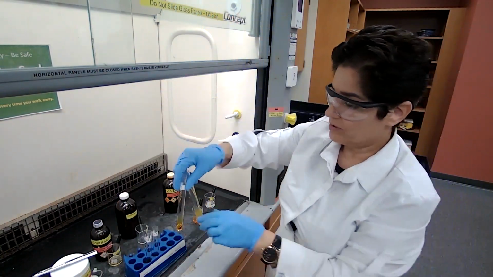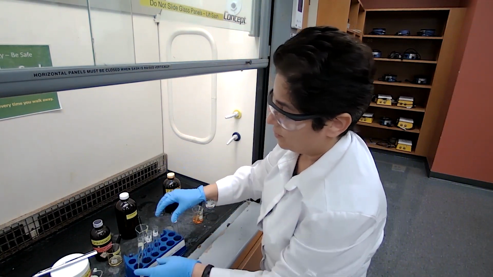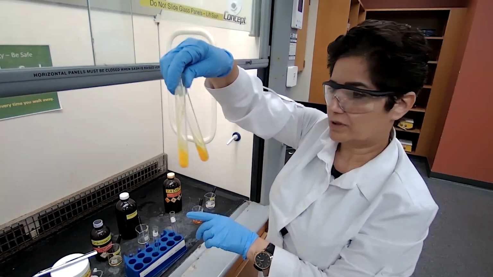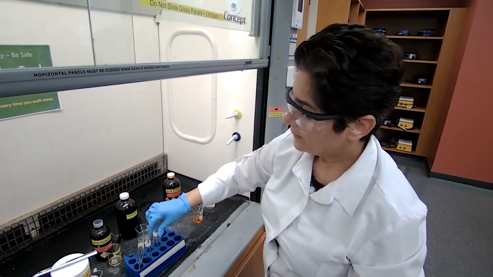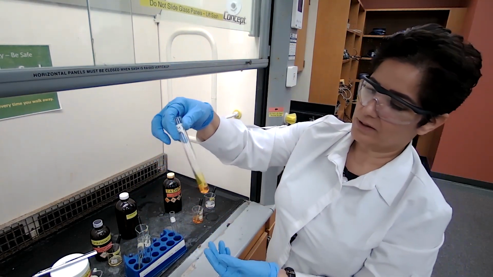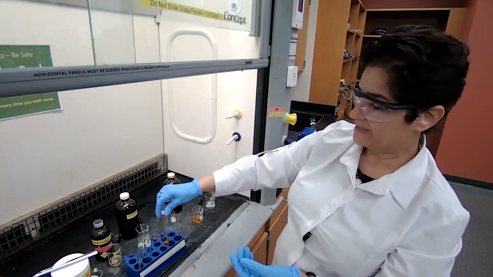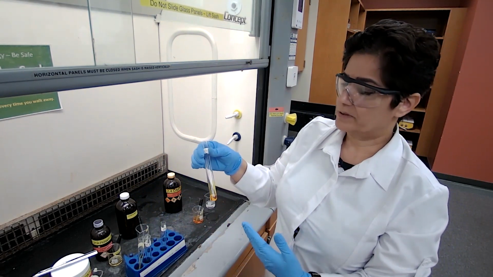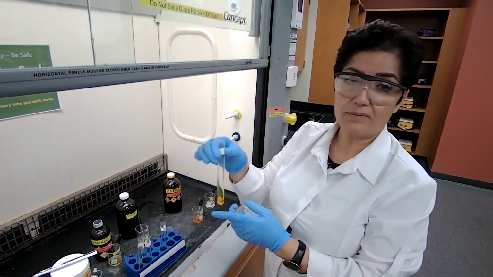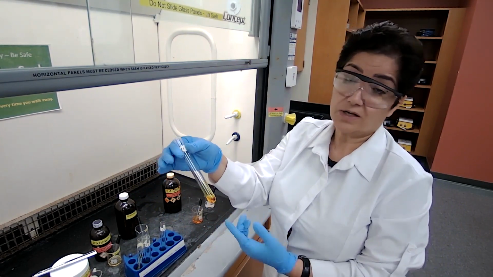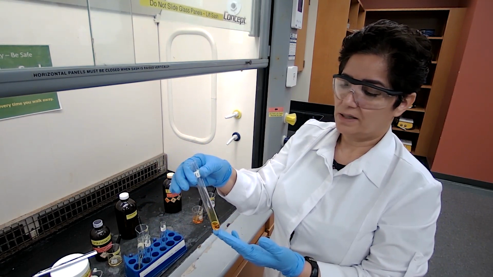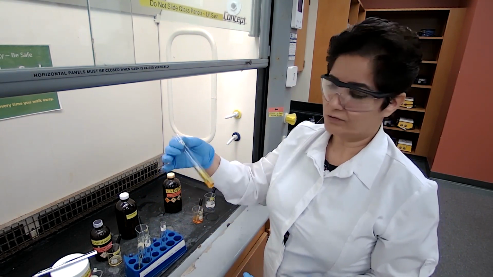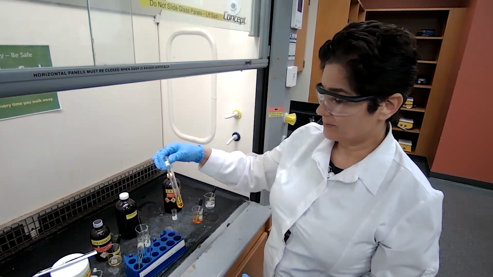So 2 of the unknowns here formed the precipitate, and that means that they are either an aldehyde or ketone. The others, after waiting for this long, didn't form a precipitate. So at this point, I could say that they are not aldehyde or ketone. But to confirm this, because it's unknown, we can heat it up in hot water, like between 60 and 70 degrees, for a few minutes for the precipitate to form.